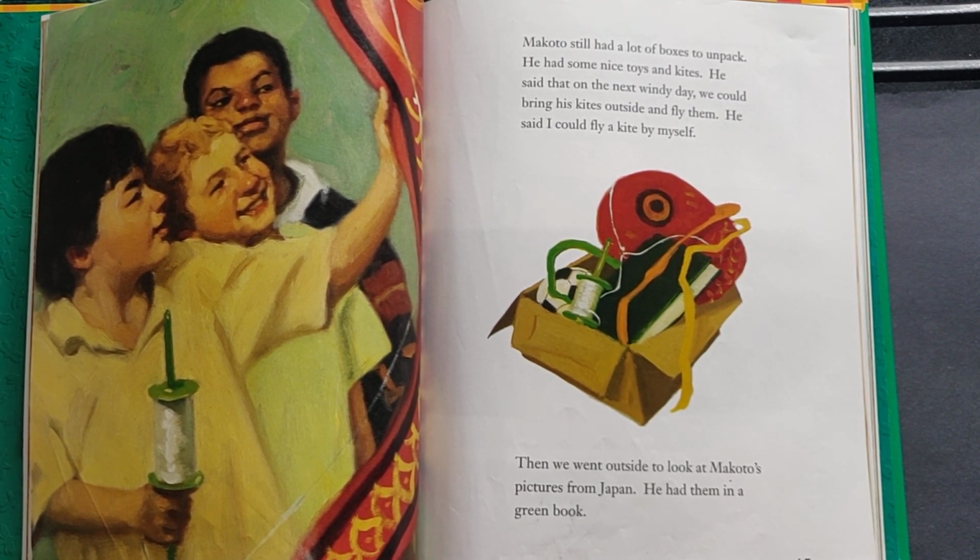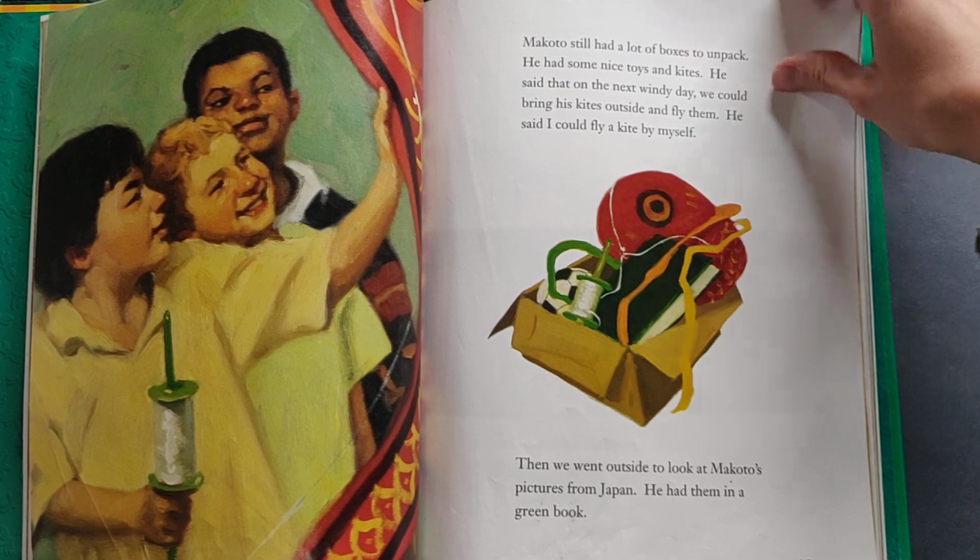First grade, why do you think it mentioned that he has pictures from Japan? What is that a clue to let you know where he might be from? Let's see if you're right about that. Let's turn.